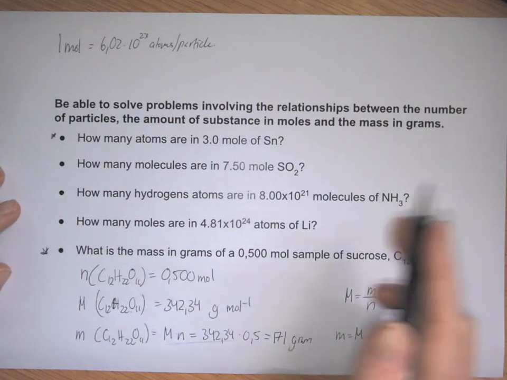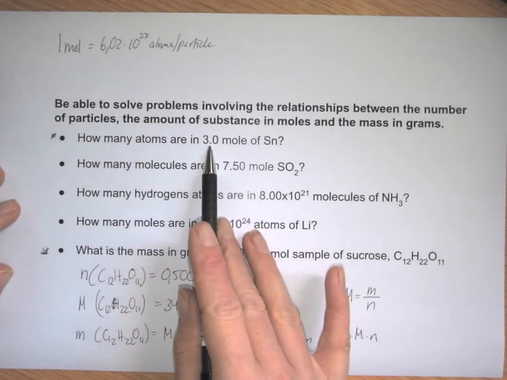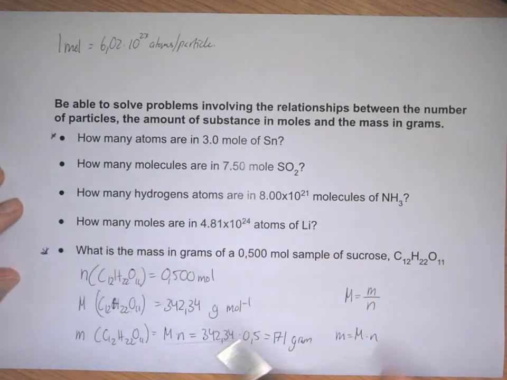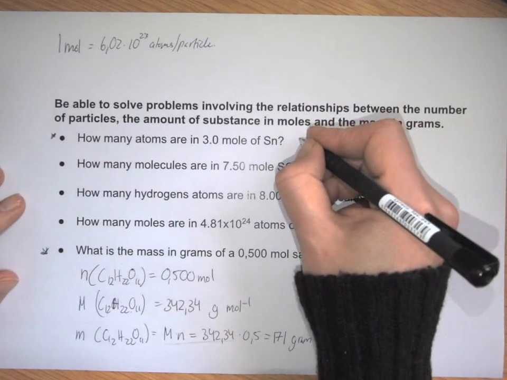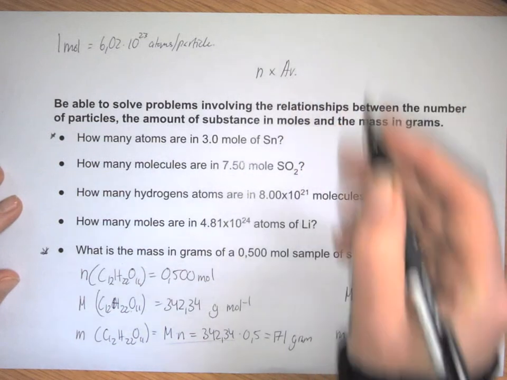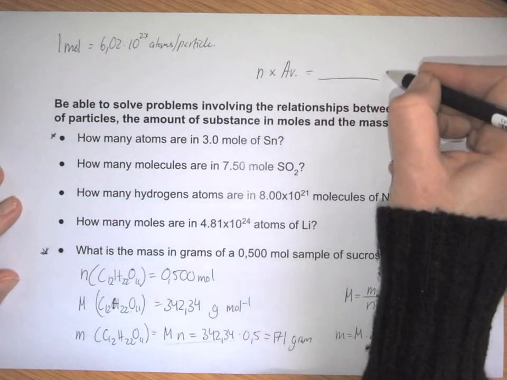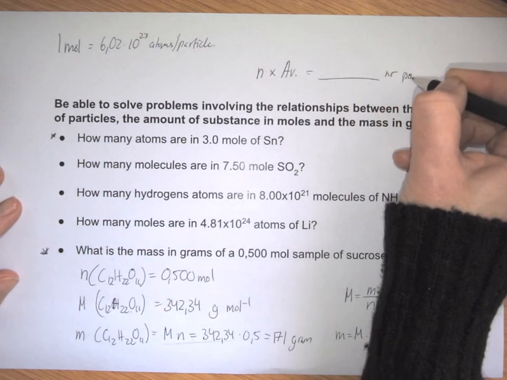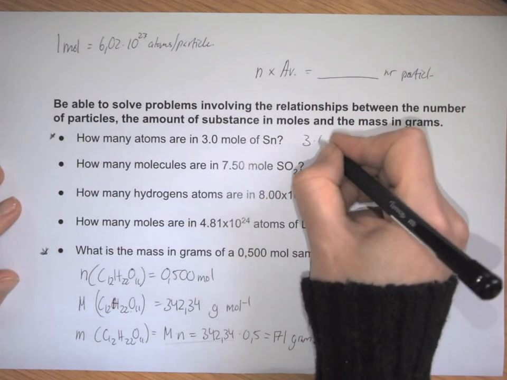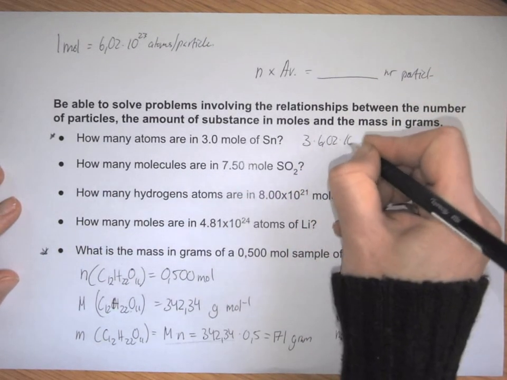Okay, and if you have 3 mole of tin, how many atoms are there in 3 mole? Well, then you take the n times the Avogadro's constant to get the actual number of particles. So what we do here is that we take 3 times 6.02 times 10 up to 23.